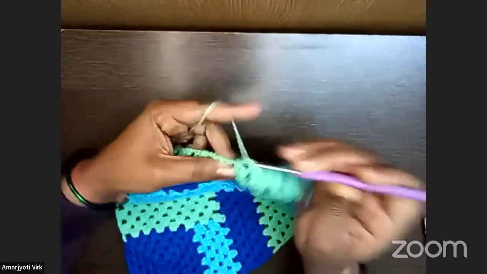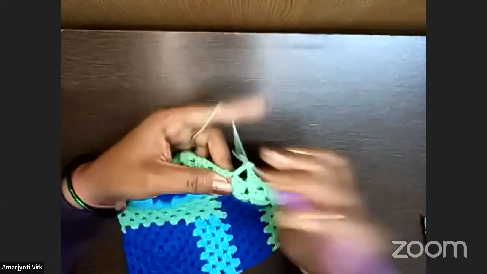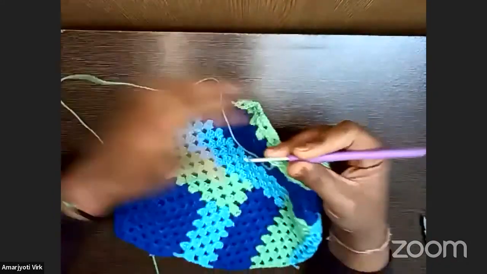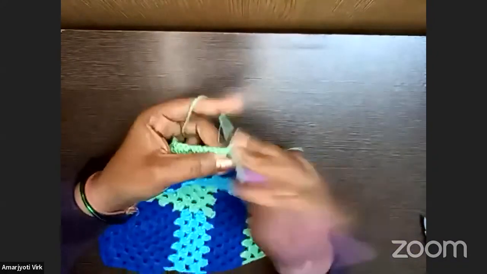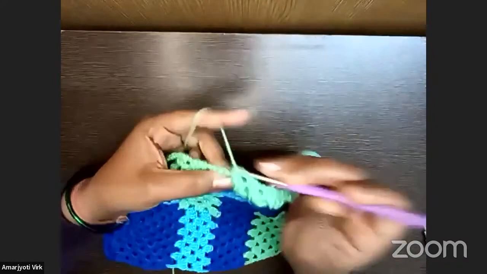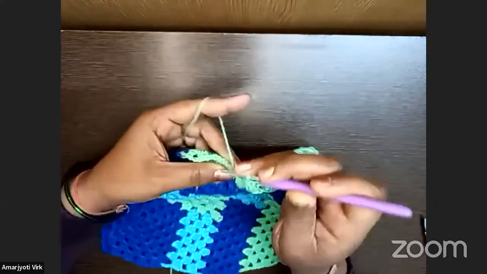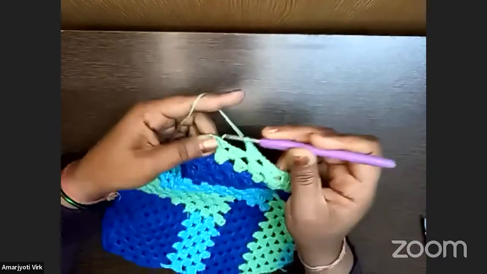Chain 1, 3 double crochet, chain 1, 3 double crochet. 8 times we have to make full blocks now. 1, 2, 3, 4 I have done. Chain 1, 5th block, chain 1, 6th block, chain 1, 7th block, chain 1, 8th block, and chain 1.